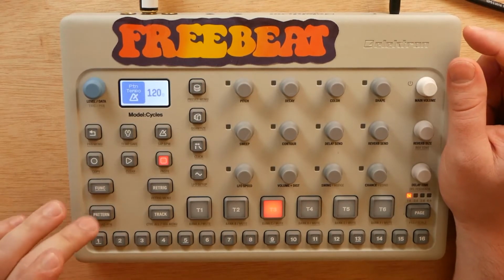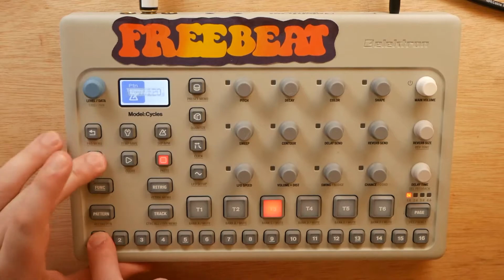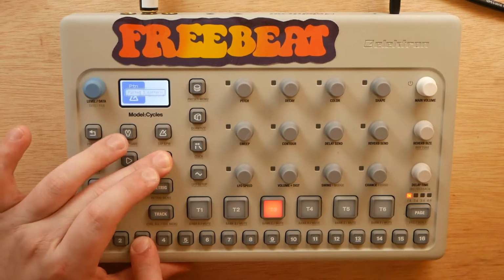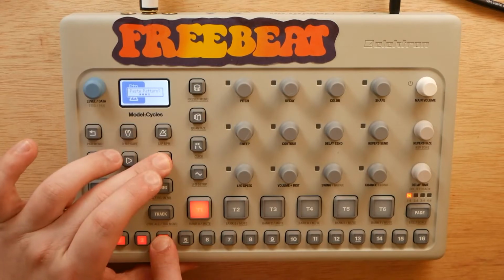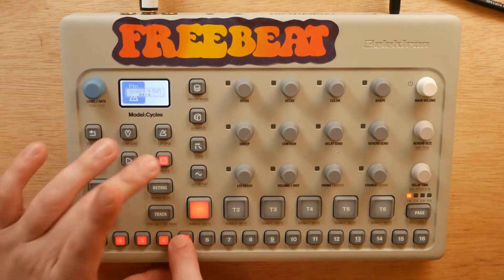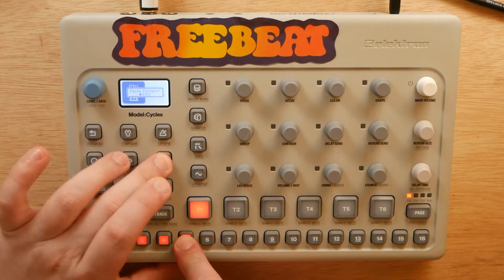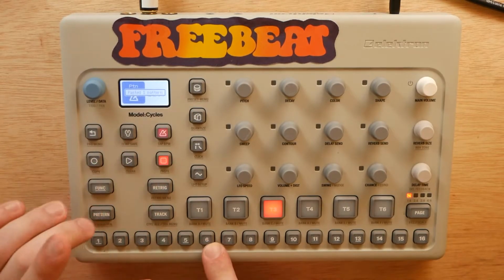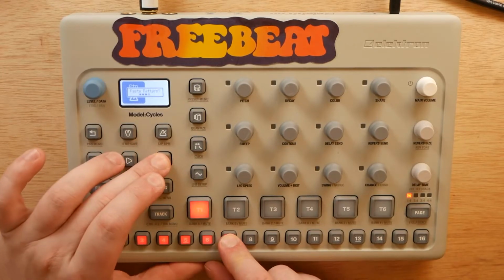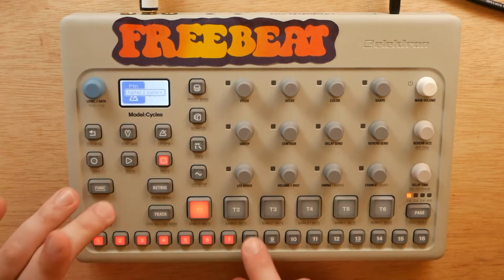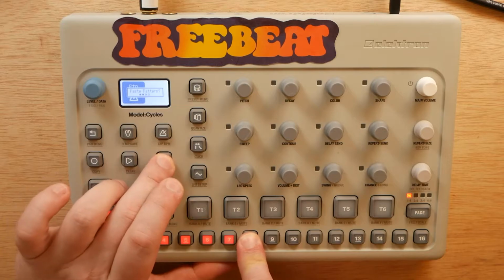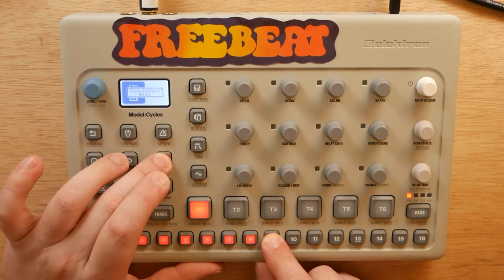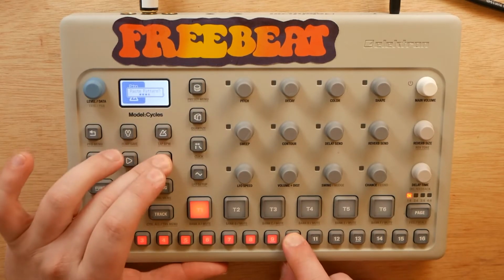So our first pattern was 120. What I'm going to do is paste this pattern a whole bunch of times here. Number 4. There might be a faster way to do this, but I honestly don't know all of the shortcuts of the Elektron workflow because there's just so much baked into these devices. Same for the Digitakt and the Digitone as well. Let's copy it 10 times. That should be enough, right?